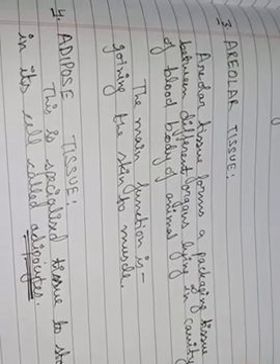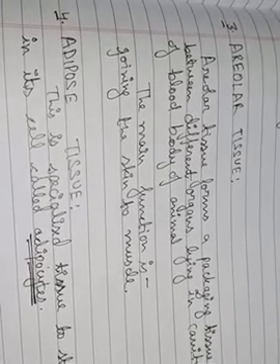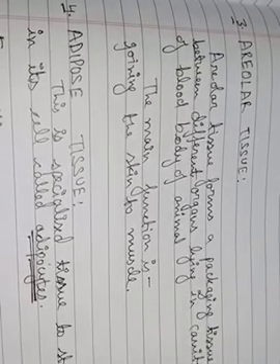Now the next, the third part of the animal tissue, is the areolar tissue. What is areolar tissue? Areolar tissue forms a packing tissue between different organs lying in the body cavity of the animal. And the main function is joining the skin to muscle. It means that it works as a packaging tissue. Packed here means joining muscles to skin.